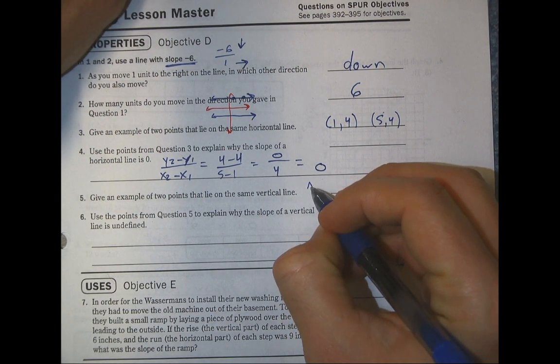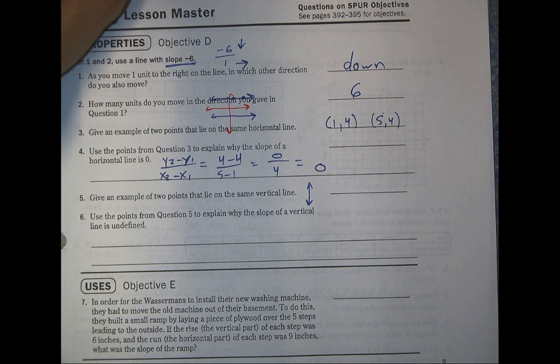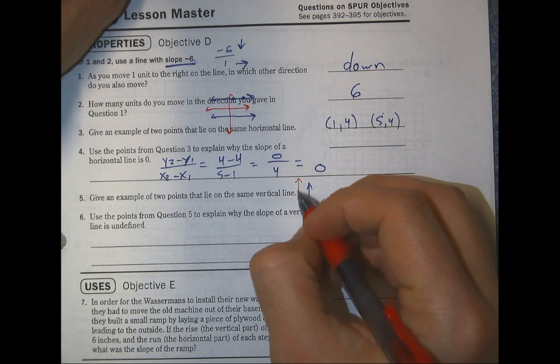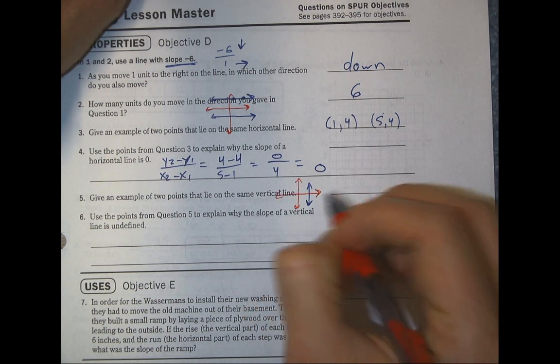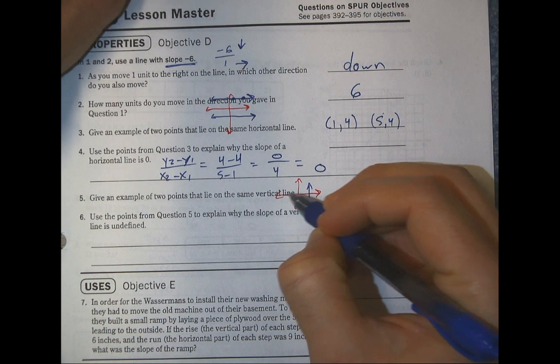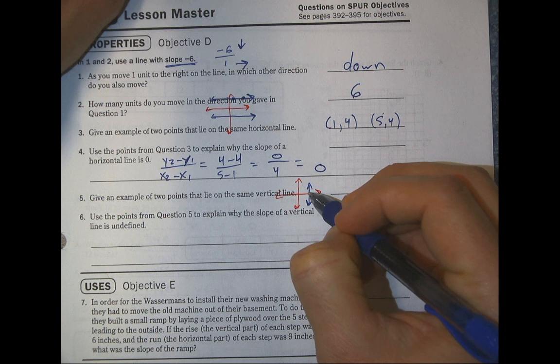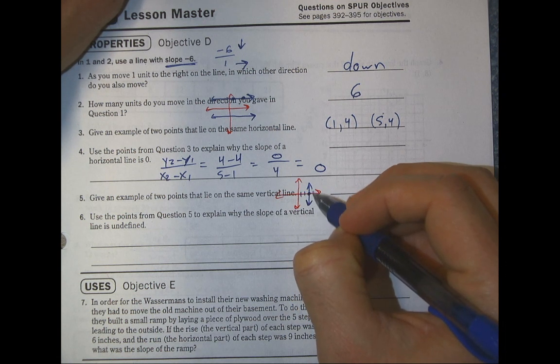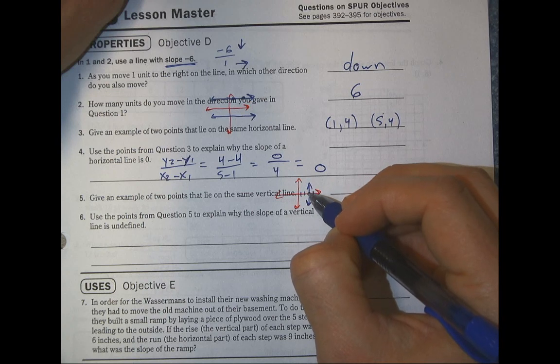Now give an example of 2 points that lie on the same vertical line, so up and down. If you put this one on a graph, you can see on this line, the x value never changes. We're not going left, we're not going right. That x value, whatever it is, 1, 2, let's call it 3, never changes. So I go up here, the x value is 3. I go down here, the x value is 3. The y value increases, the y value decreases, but x is the same.